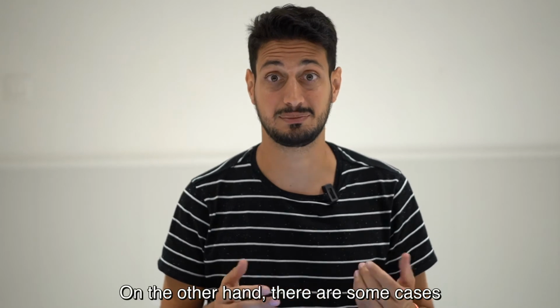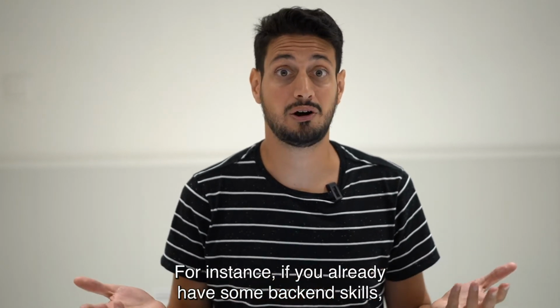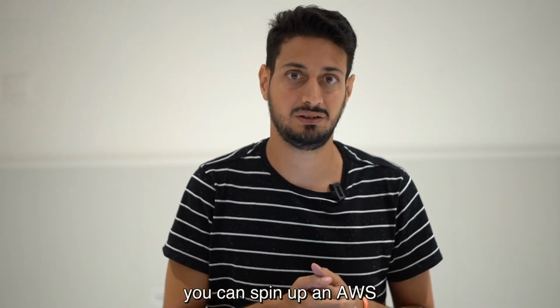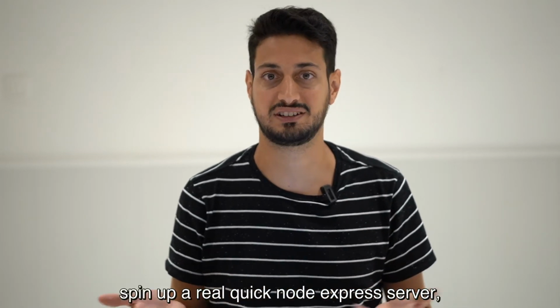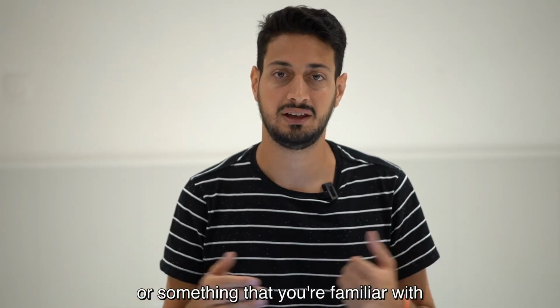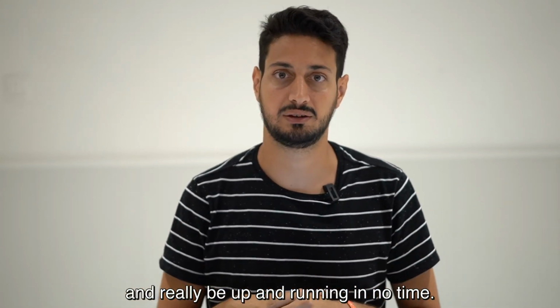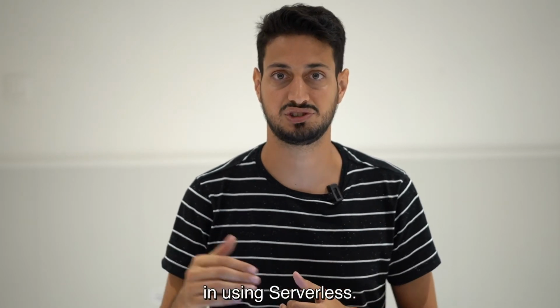On the other hand, there are some cases where you really shouldn't be using serverless. For instance, if you already have some backend skills, you could spin up an AWS Beanstalk or a Heroku, spin up a real quick Node Express server or Ruby on Rails server or something that you're familiar with, and really be up and running in no time. You don't have to abstract everything and use serverless.